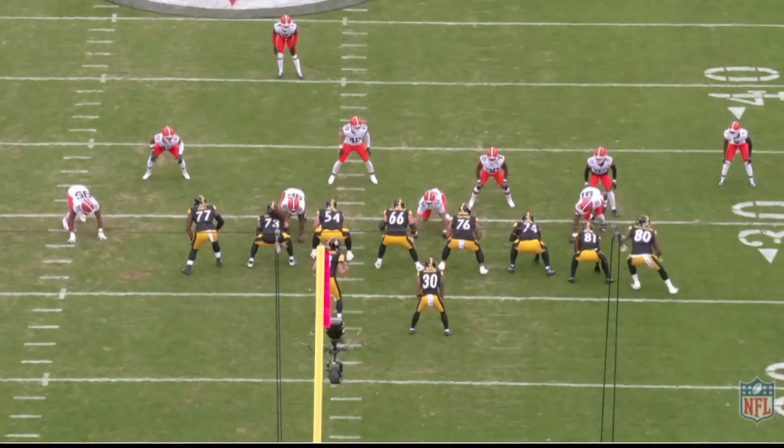So Pittsburgh doing a variety of things to minimize and really in this game mute Myles Garrett. You don't just go in with one plan to take away a player of his caliber. So I'll go through a bunch of clips here.